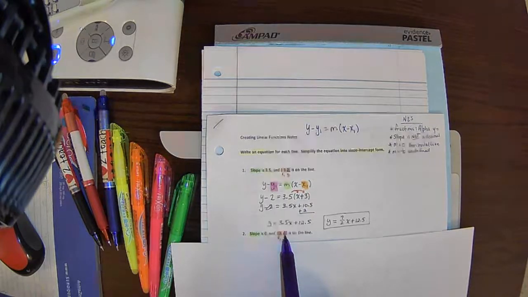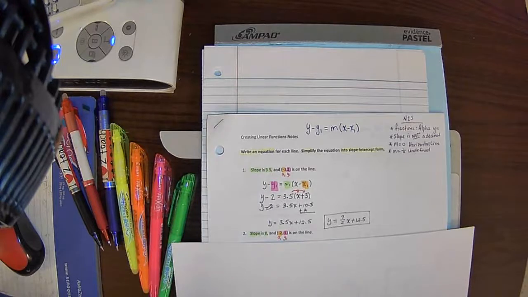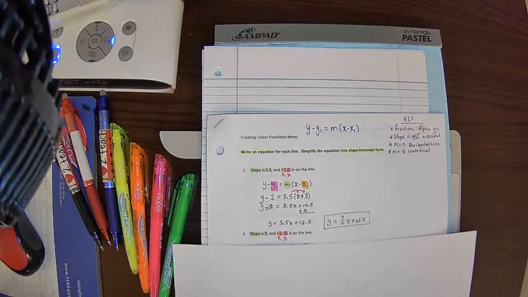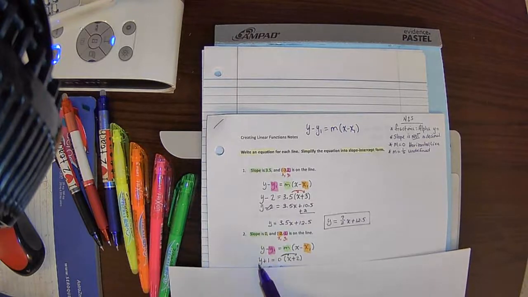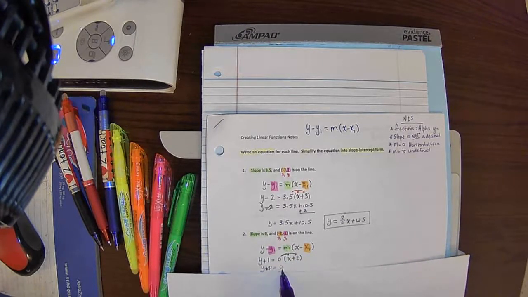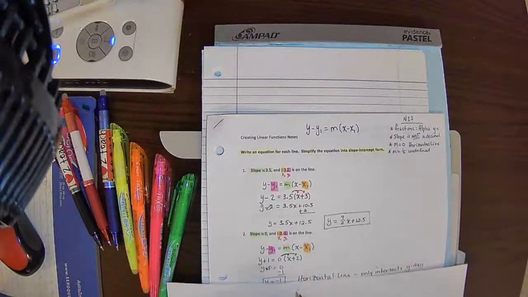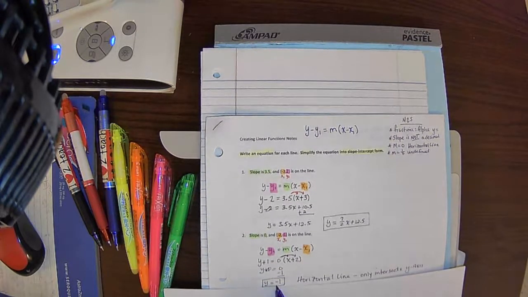Okay, number 2, if my slope is 0 and my ordered pair is, and I always label it, -2, -1, okay, we can graph that from slope-intercept form. We just have to switch it over using point slope. Again, I've highlighted here where all of the numbers go. Okay, so when we substitute that in, we get y minus -1, minus a negative is plus, equals the slope times x plus 2. Now 0 times anything is 0, so we wind up with y plus 1 equals 0, and then just subtract the 1, and you get y equals -1.